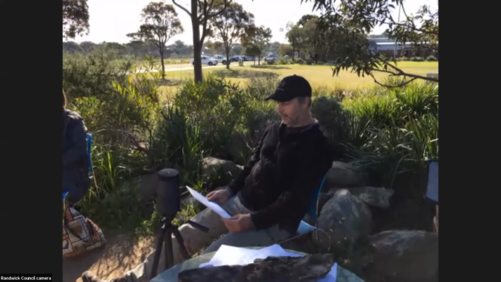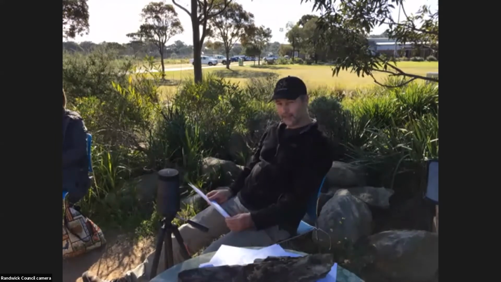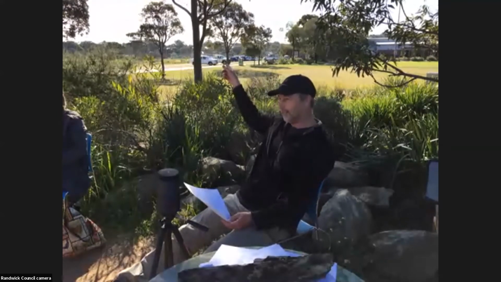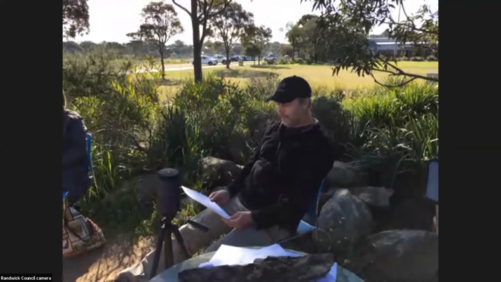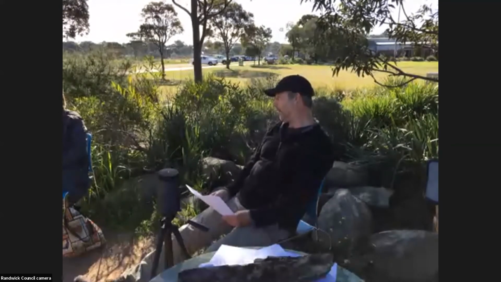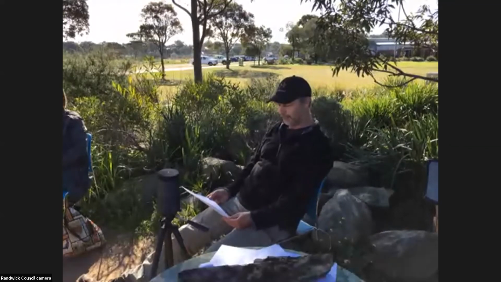Week 8, nursery and propagation. So Julian, is that at the nursery? Yes, so we'll be going to the nursery. Council's got an awesome nursery down near the uni, and you'll learn how to propagate native plants. So you can get plants for free, which is really cool.